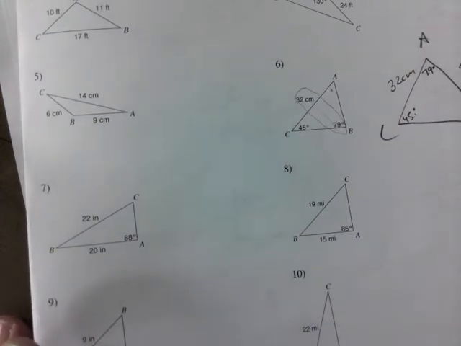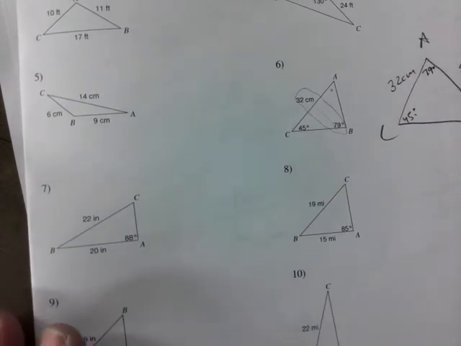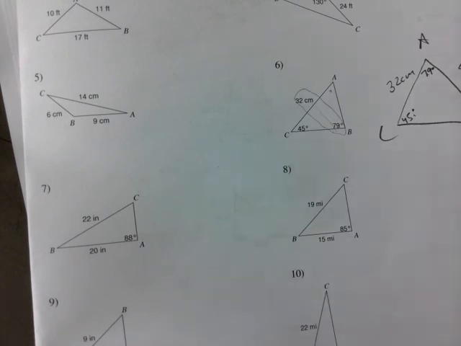Keep up with the attendance, folks. Be here. Only you can do that part. I cannot attend for you, so keep that in mind.